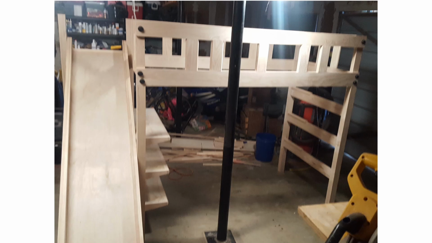I got to sand over all the edges, and then I've got to put a clear coat over it to protect the wood and to make sure that over time splinters don't start coming off and getting on him when he slides down. So that's going to take quite a while. But I'm looking forward to getting that in his room at some point. It's fun stuff.